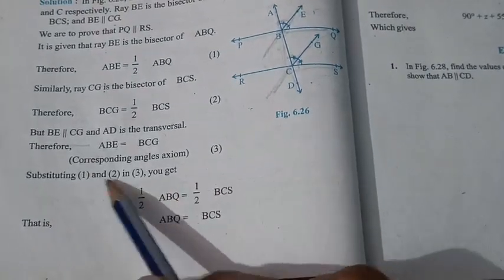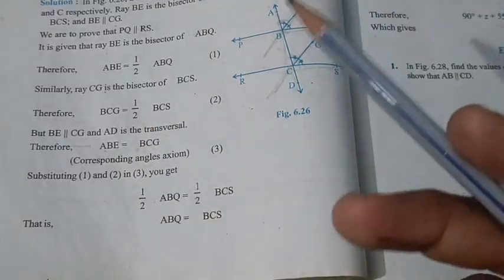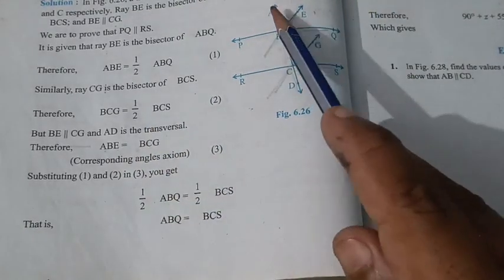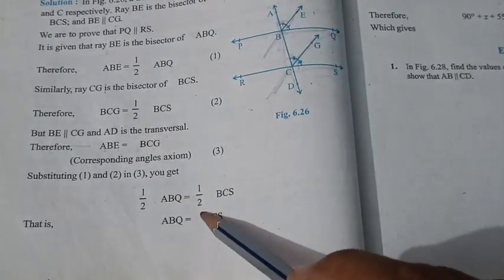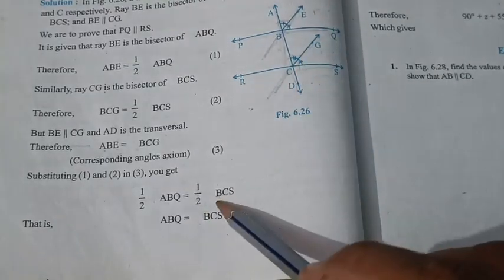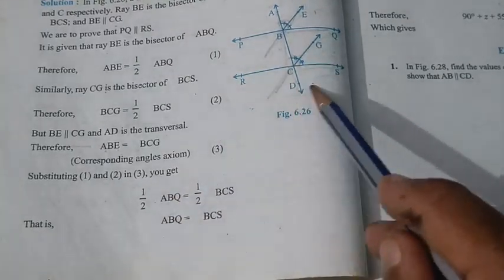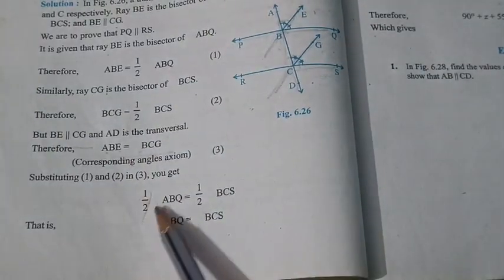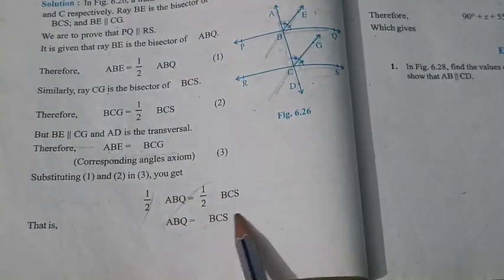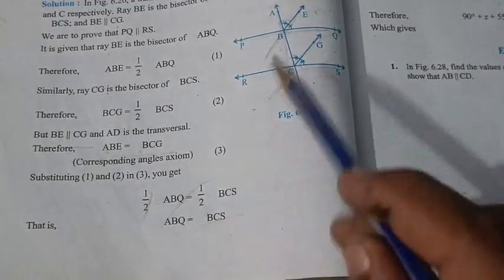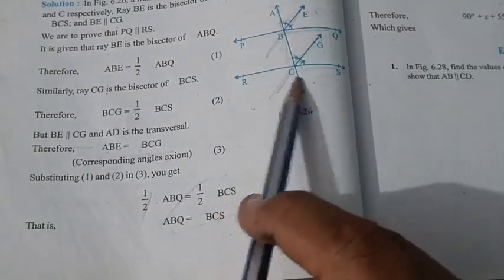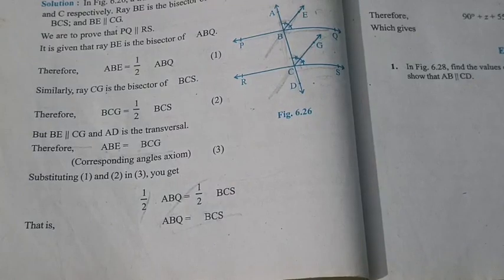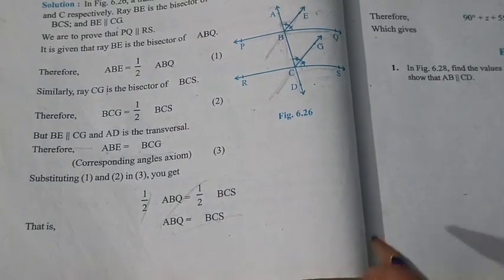So by this, ABE and BCG become equal. So half of ABQ and half of BCS are equal, as by this we know. By cancelling, both the 1 by 2 become the same, and if they become the same, it means that PQ and RS are parallel to each other.